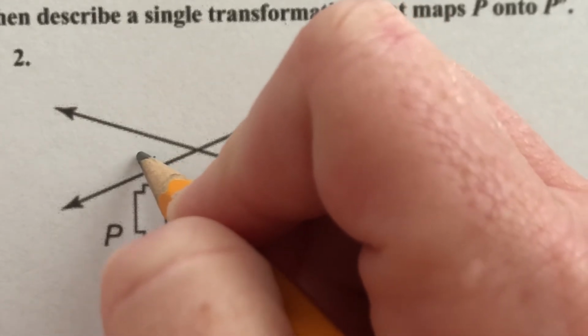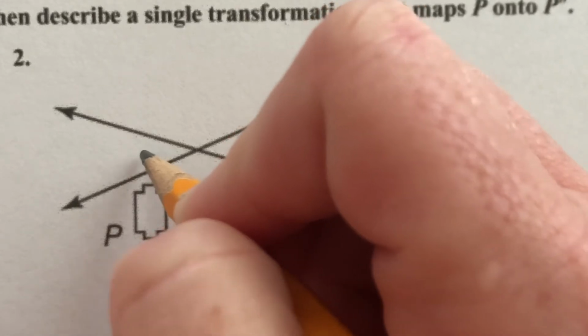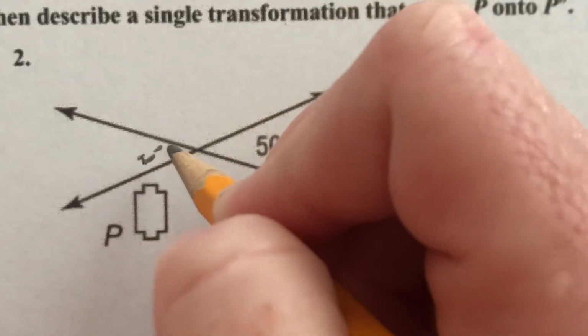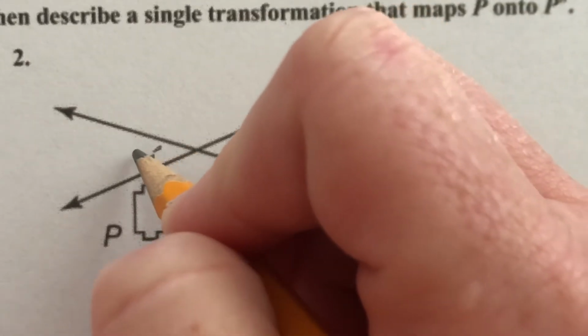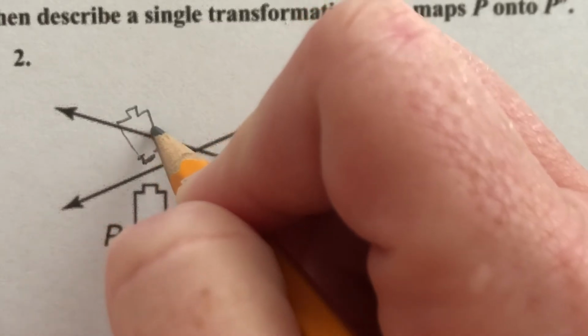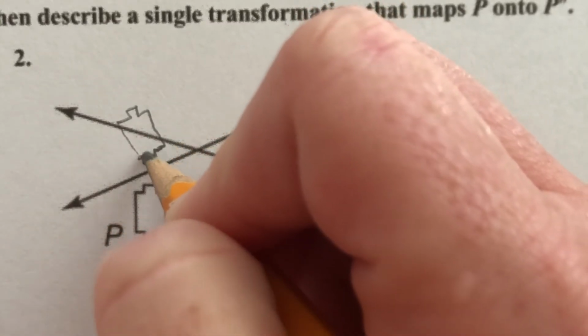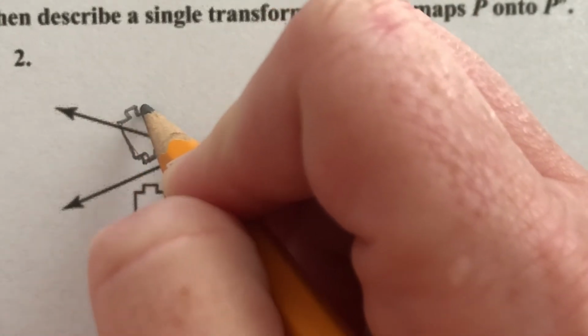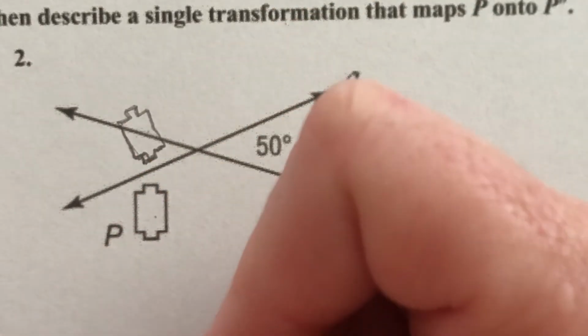This goes further away. It's going to look something like this. This reflected to this, right?